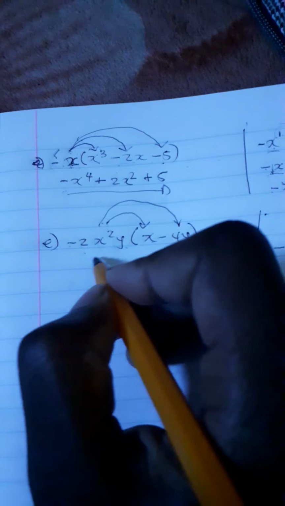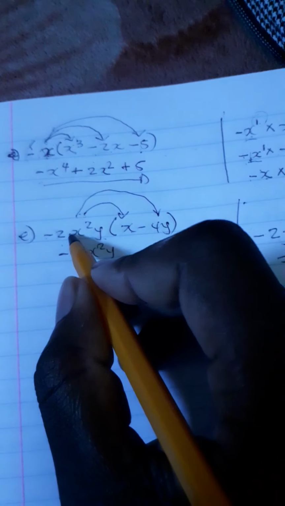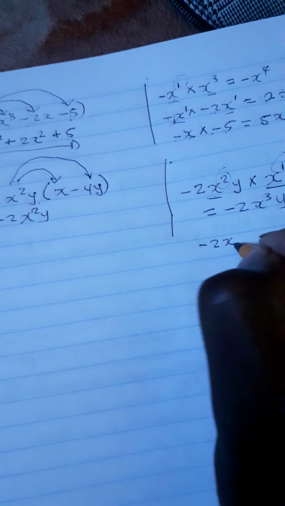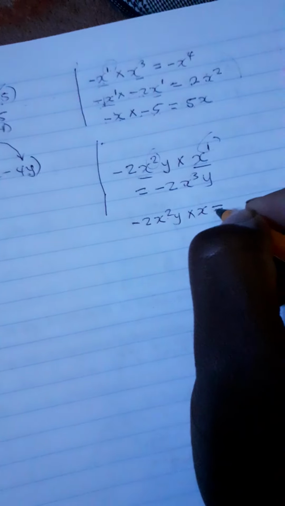so we say it's equal to negative 2, and x is the same as x. We add 2 and 1, we get x cubed, and there is no other one which is the same as y. It remains y. So our first answer is negative 2x cubed y. Next, we move on to this one and this one. It's negative 2x squared y times x, which will give you, I've done it, sorry.